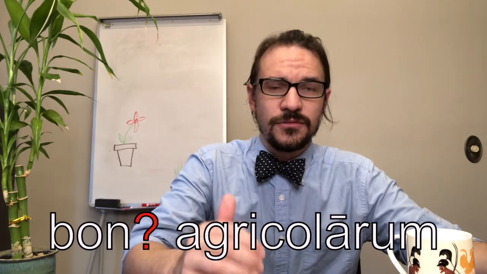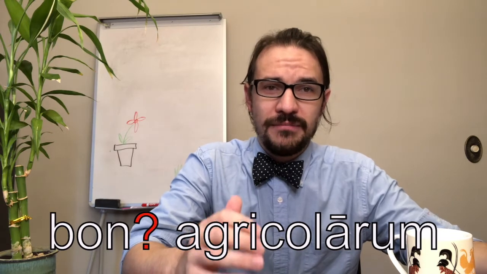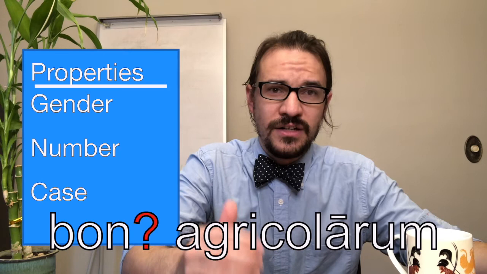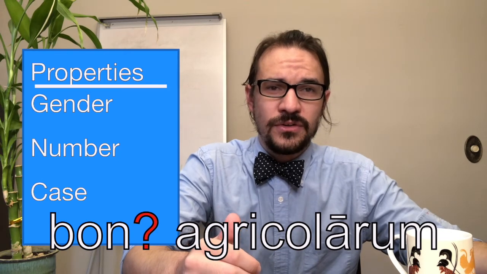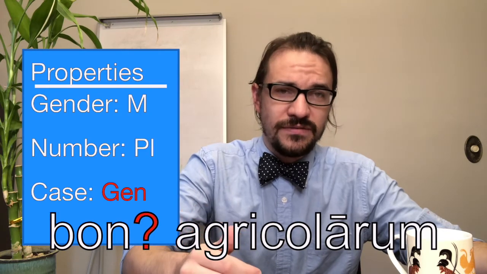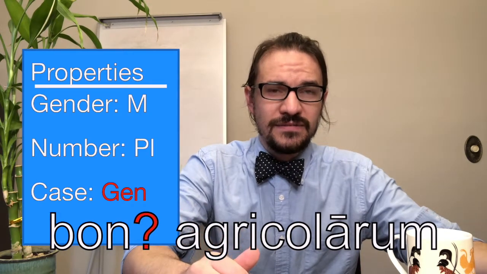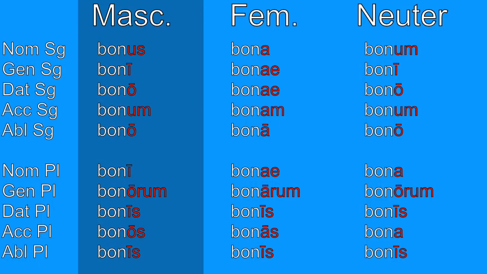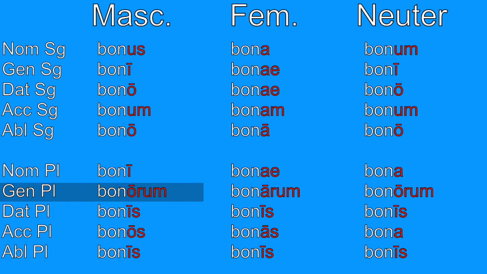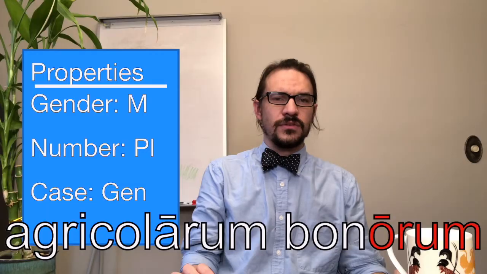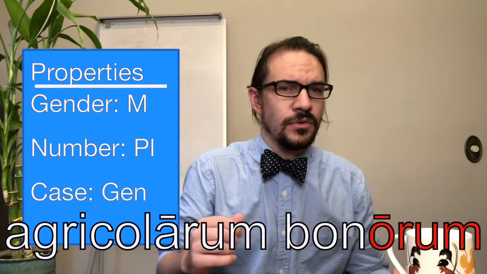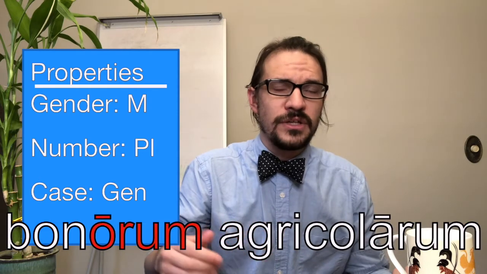-arum is not the ending we're looking for, because we're not trying to match an ending. We're trying to match in gender, number, case. That means we're looking for the masculine, plural, genitive. So let's pull up that chart again. If we look under the masculine column in the plurals for the genitive, we're going to find -orum as the ending. So it's going to be agricolarum bonorum, or bonorum agricolarum.